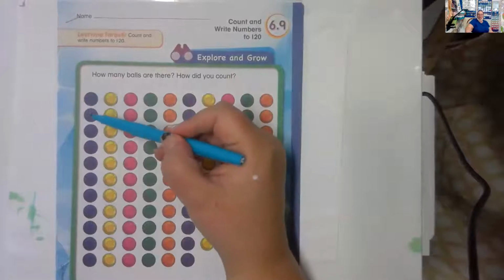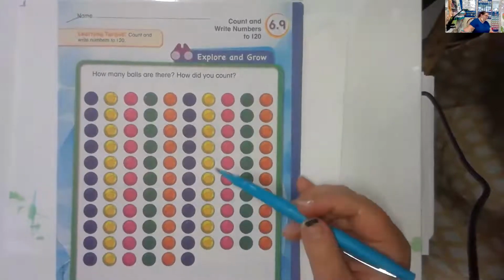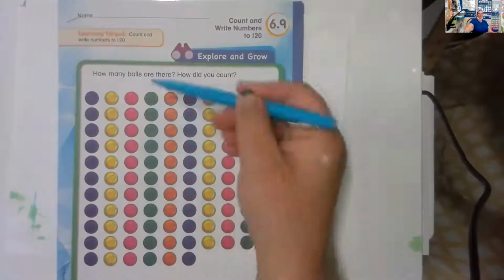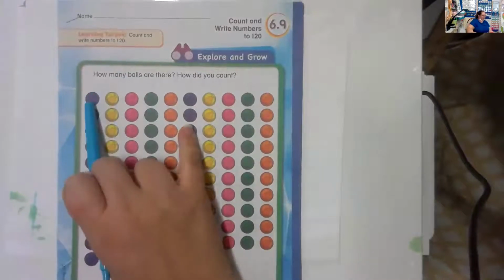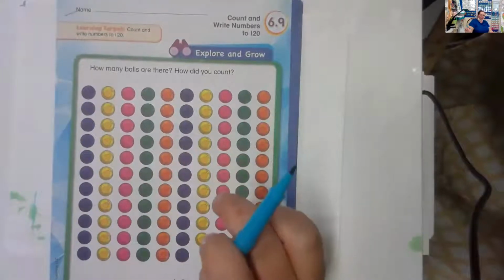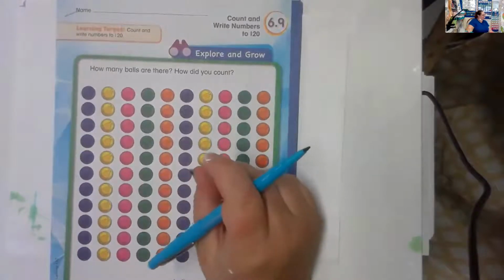Let's see, 1, 2, 3, 4, 5, 6, 7, 8, 9, 10, 11. Oh, the columns, we're not gonna be able to count by columns, are we? The columns go which direction? They go up and down, right? So let's check the rows. Rows go from left to right. Were those two words part of a vocabulary for this chapter, first grade? Yes. All right, let's count.